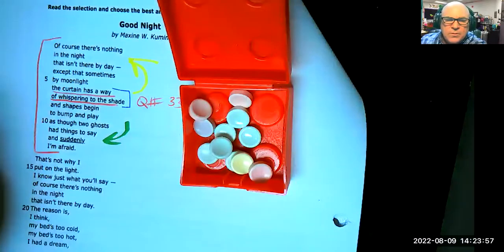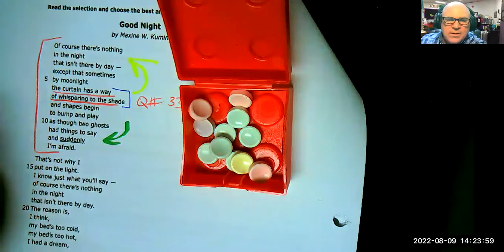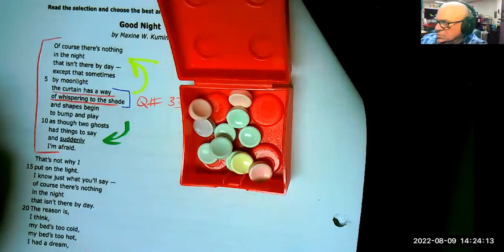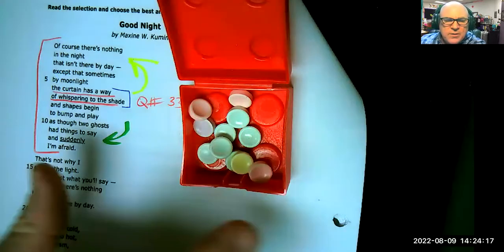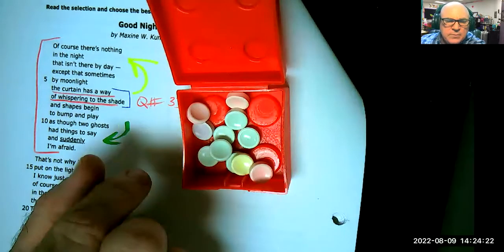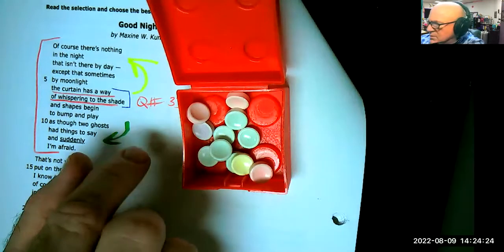So this is not blank verse, where it's just no rhyme, no rhythm, just meaning. But this one has rhyming because we have shade and afraid, say and play. So let's see what we got so far.